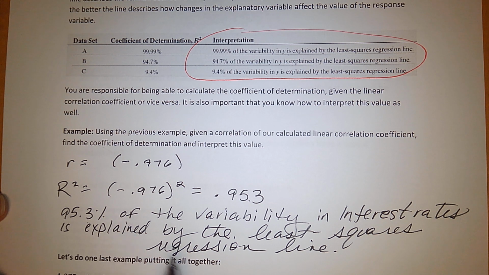95.3% of the variability, or in other words, the changes in interest rates, is explained by the least squares regression line.